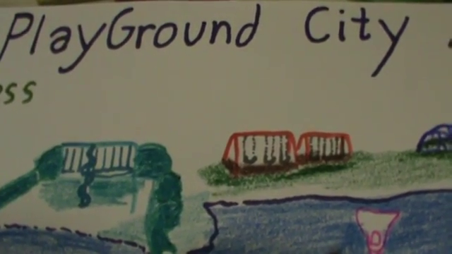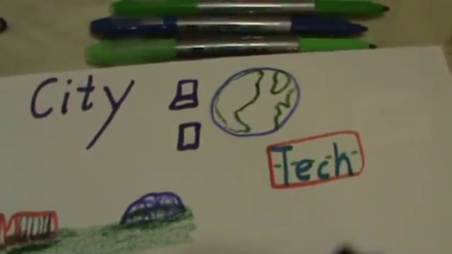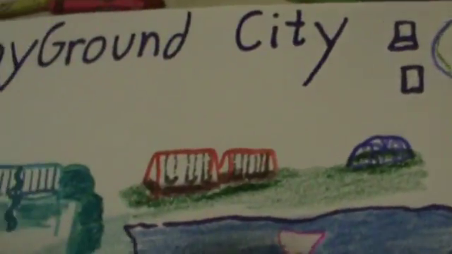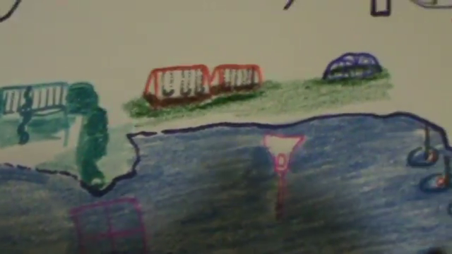Well, hello everyone. Here to show you the Playground City coloring activity. As you see right here, I went ahead and drew a picture. This is an example of a playground.